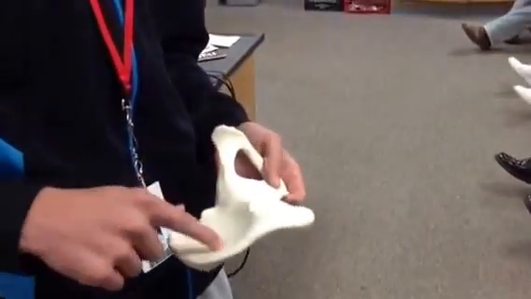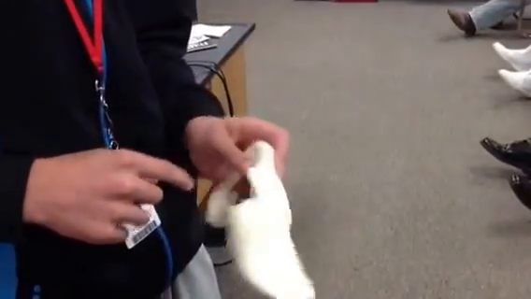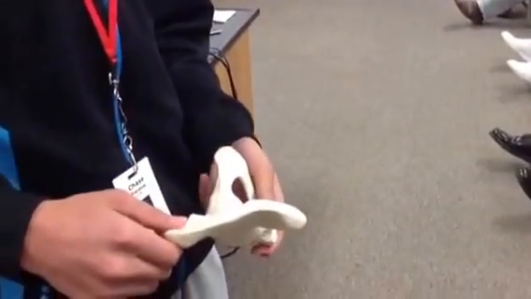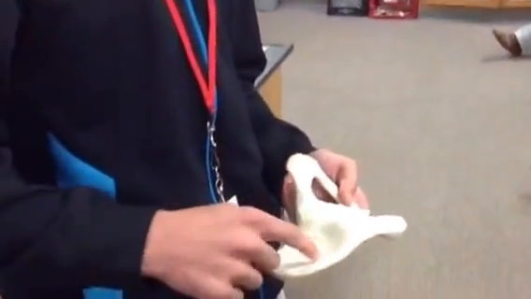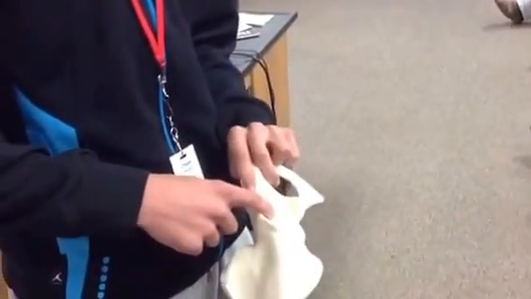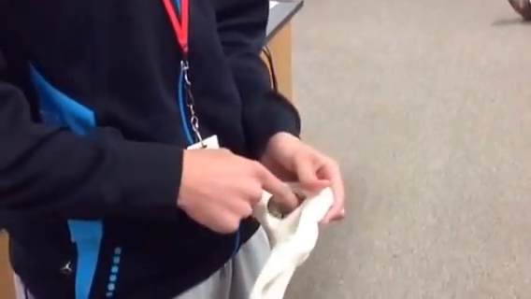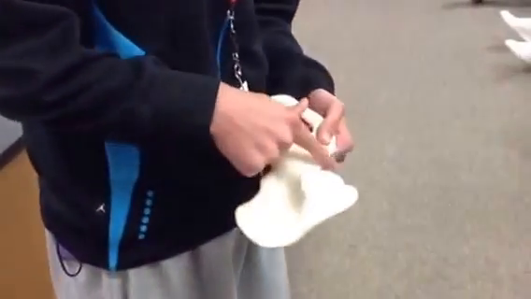This is the tip. This is the ilium, the ischium, the pubis, the acetabulum, the obturator foramen, and the greater sciatic notch. Hip. Ilium. Ischium. Pubis. Acetabulum. Iliac crest. Obturator foramen. Greater sciatic notch.